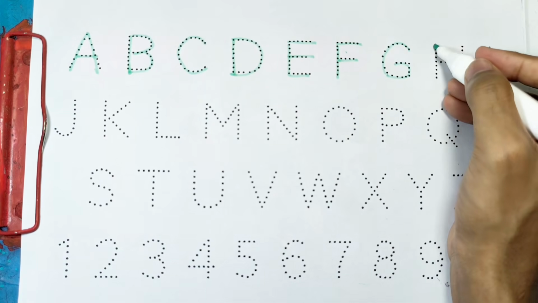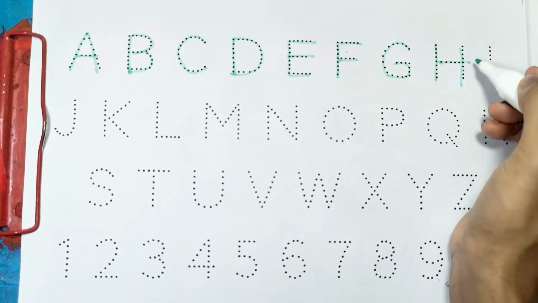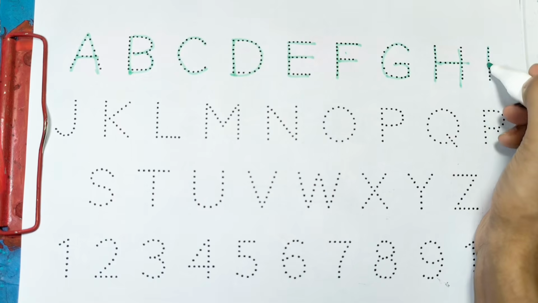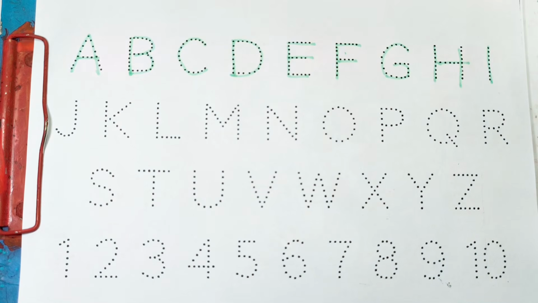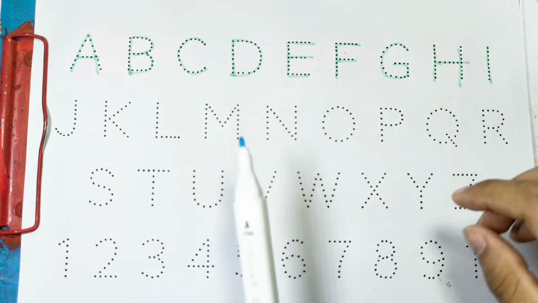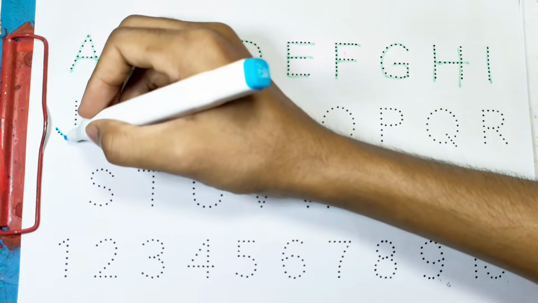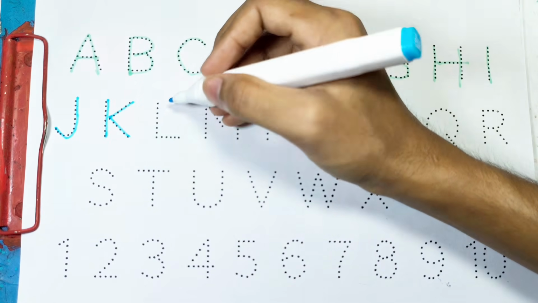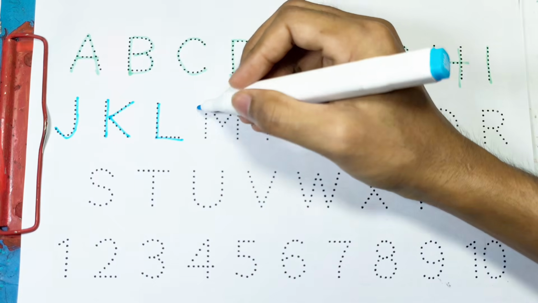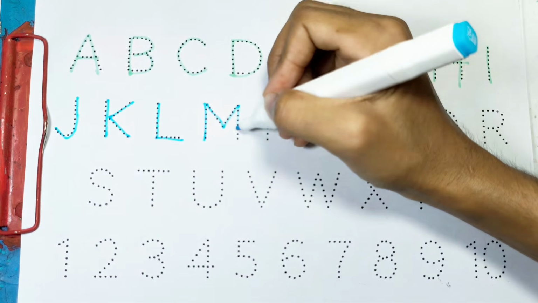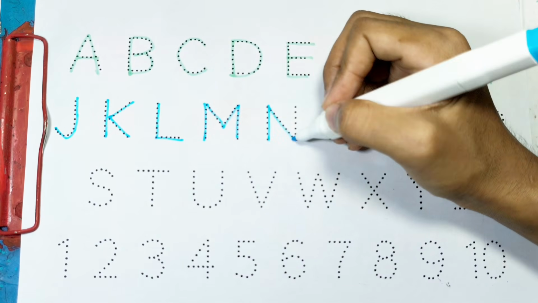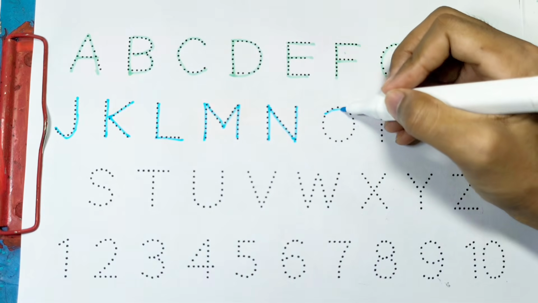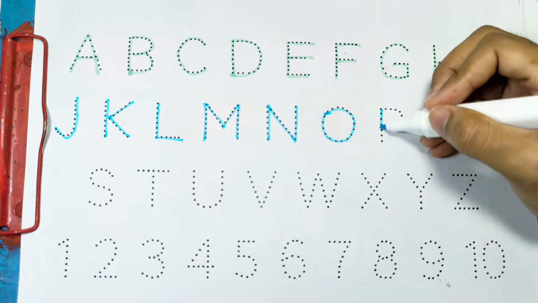G for God. H for hand. I. I for eyes. Baby blue color. J for joker. The next one is K. K for kite. L. L for lion. M for moon. N for nose, N for nest. Exactly. The next one is O.